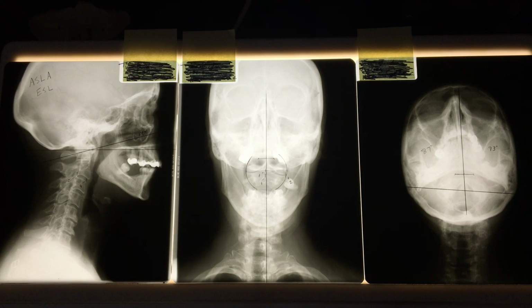The film in the middle is called the anterior posterior open mouth view, or APOM for short. With this view, we look at the spine from the back to the front and discover the next components of the misalignment. For atlas, we determine whether it has shifted left or right in relation to the foramen magnum. And for axis, we determine if it has rotated and or shifted left or right in relation to the foramen magnum.